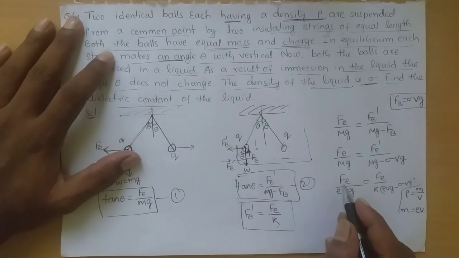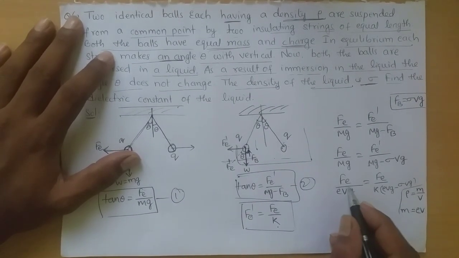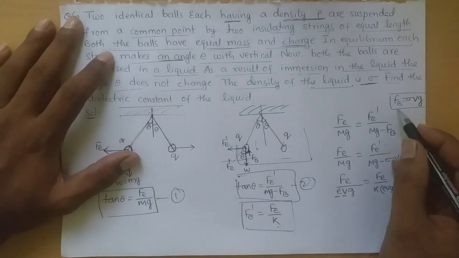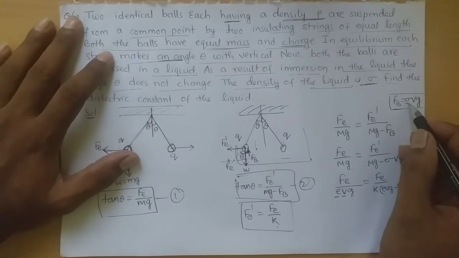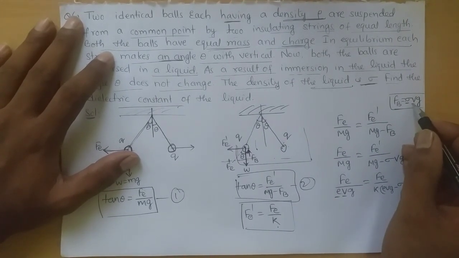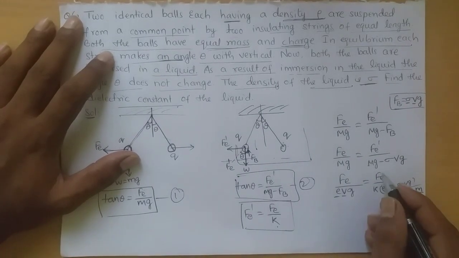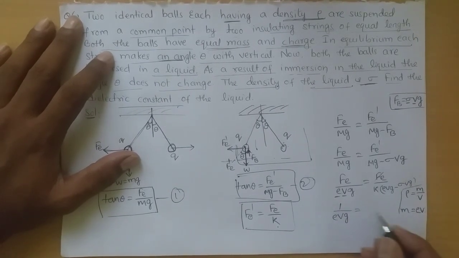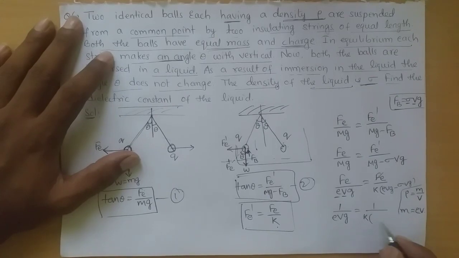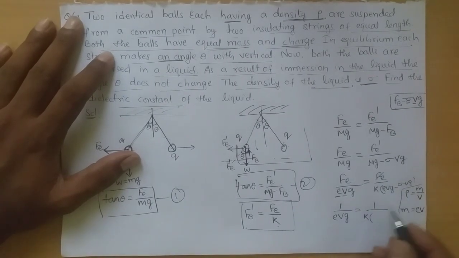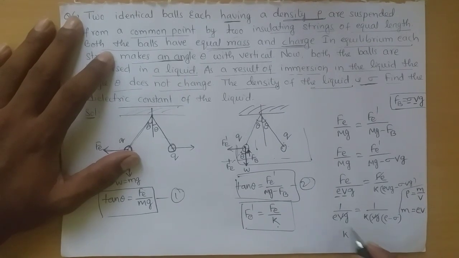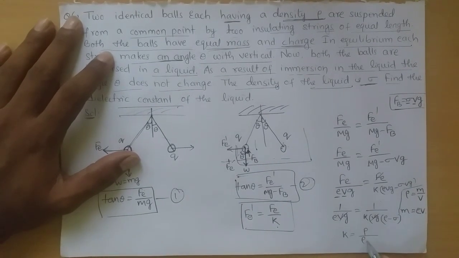Whenever we are finding the weight, we have to consider the density of the body and the volume of the body. Whenever we are finding the buoyancy force, we have to consider the density of the liquid and the volume of the body within the liquid. Remember that point. Now Fe will cancel out, and we get 1 by rho Vg equals 1 by K into rho Vg minus sigma Vg. Taking Vg common, we get rho minus sigma. Vg cancels. K goes to this side, so K equals rho by rho minus sigma.